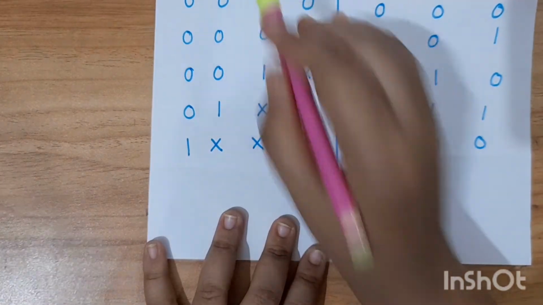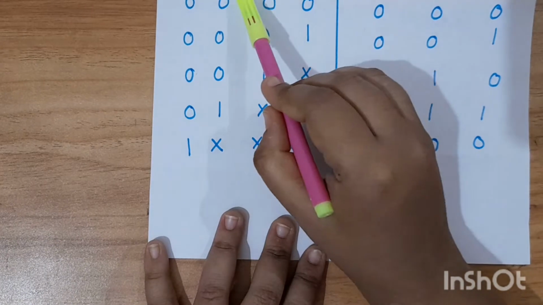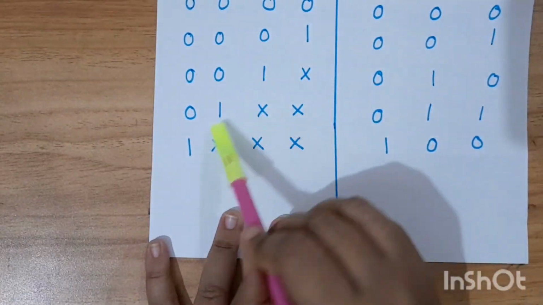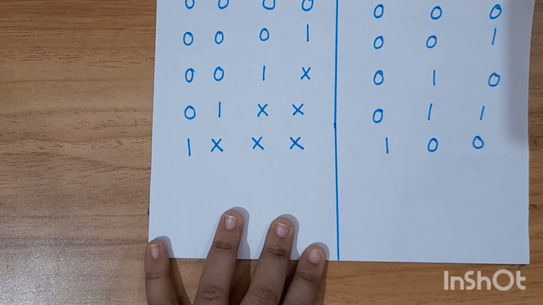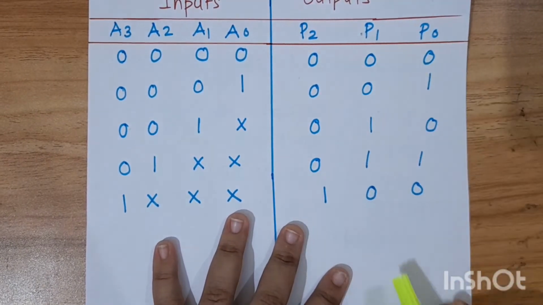Now in these inputs, you see A3 to A0, A3 should be 1, but A2, A1, A0 don't care. They can take any value. P2, P1, P0 then would be 1, 0, 0.